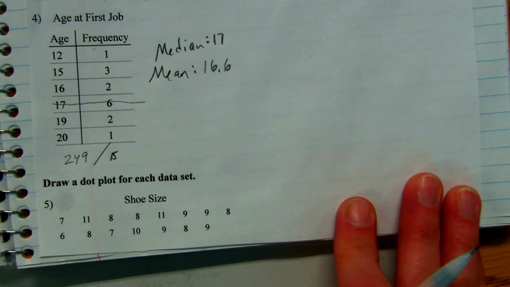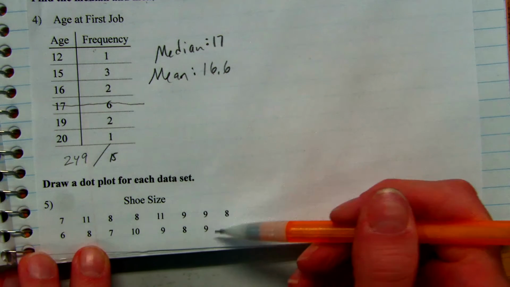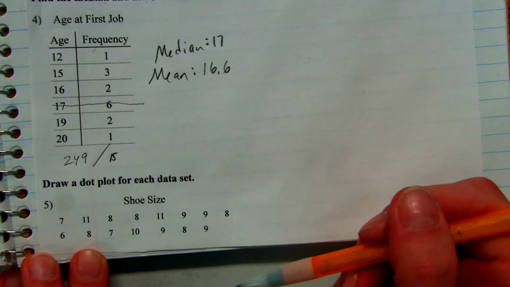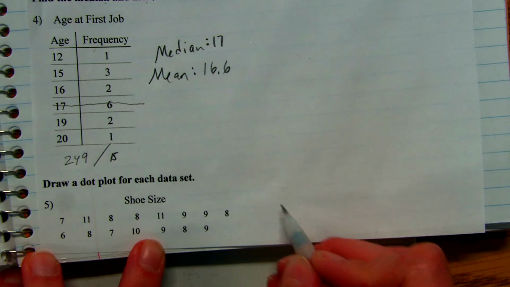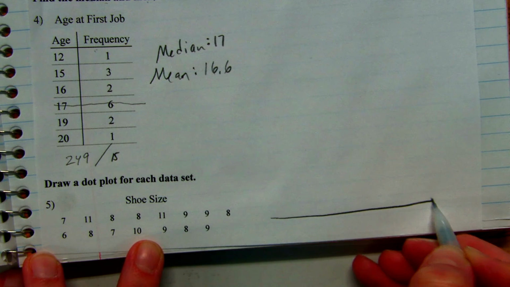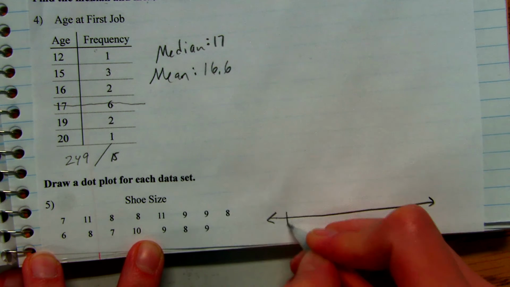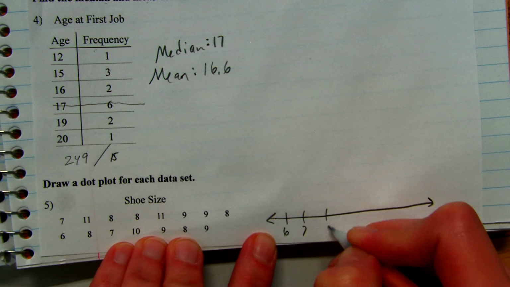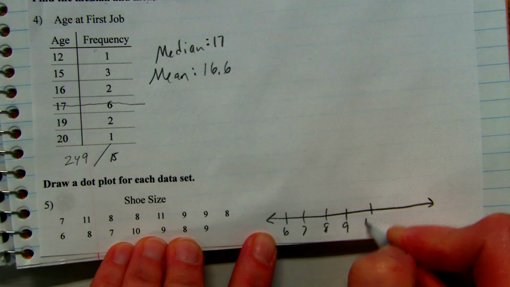And then the very last thing is to draw a dot plot. So we're going to do this really quick. To draw your dot plot, you need to figure out what your minimum and maximum values are, so you know how big of a number line to make. 6 and 11. So we need to start with 6. We're just going to go 6, 7, 8, 9, 10, 11.